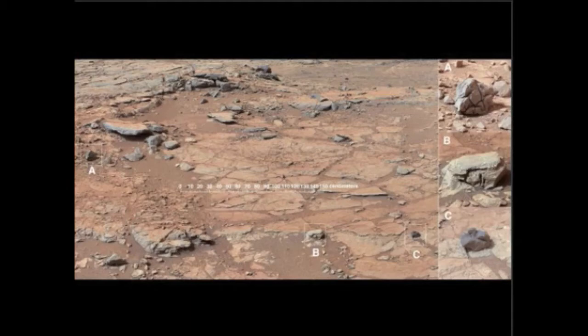The small boxes A, B, and C, with enlargements on the right, show a number of different types of rocks that we see in this area. So diversity is always a measure of the number of processes and the different types of materials. And this is a very diverse area. One of the reasons we're going slowly is we want to make sure we characterize that diversity.